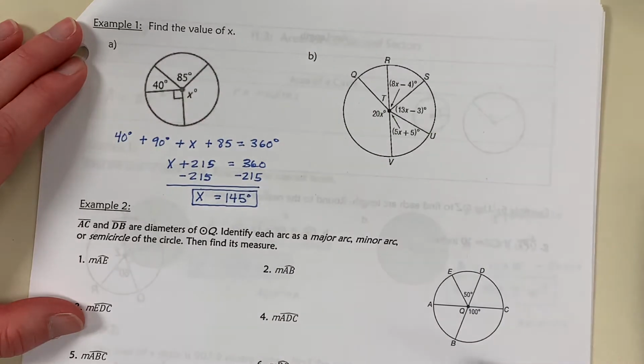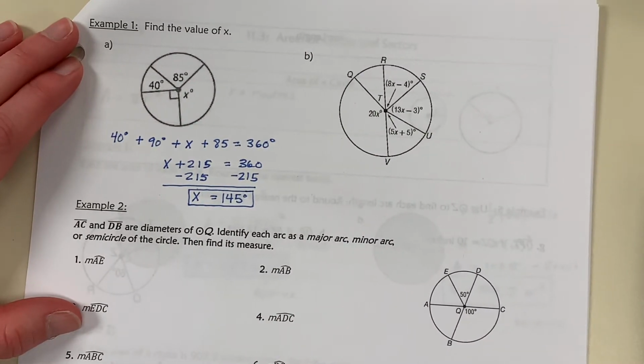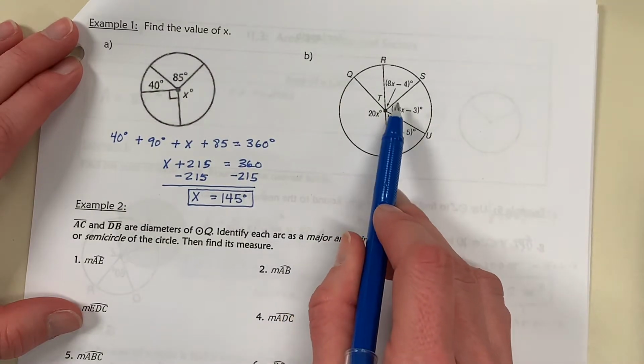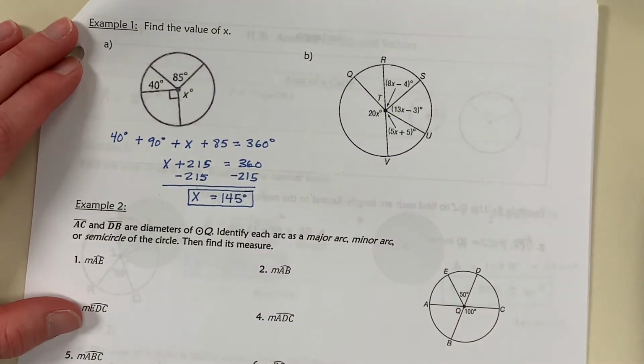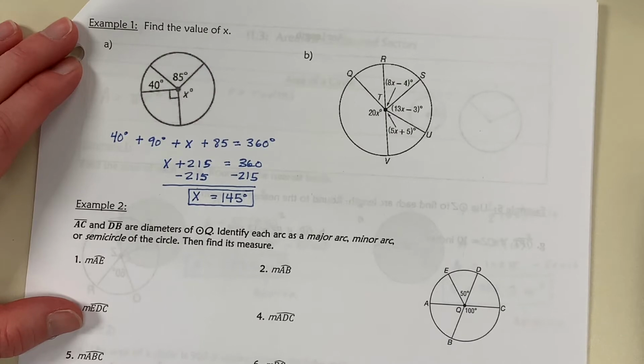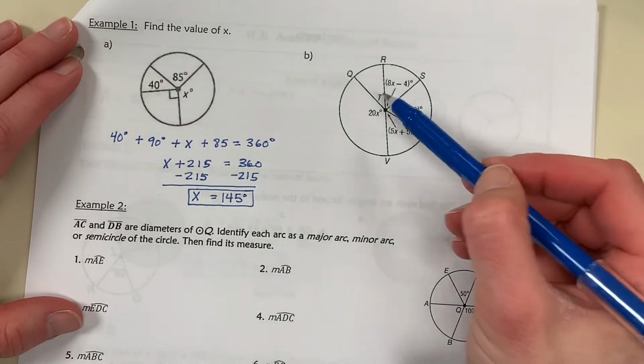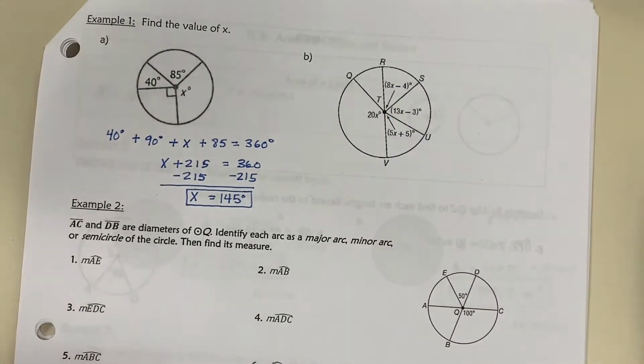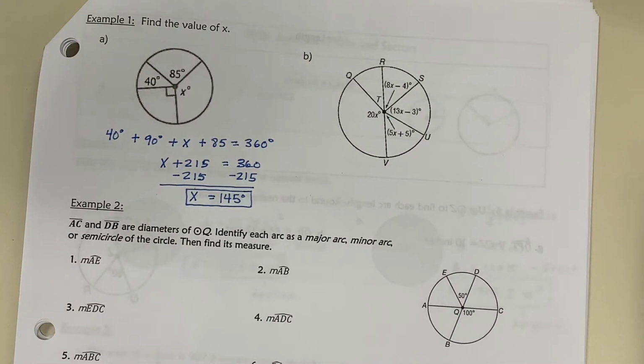Okay, if we look at letter B, letter B is different because each central angle is an expression. So I have an unknown value of x. But notice I also do not know the value of t. So I need to find something else that I am familiar with.